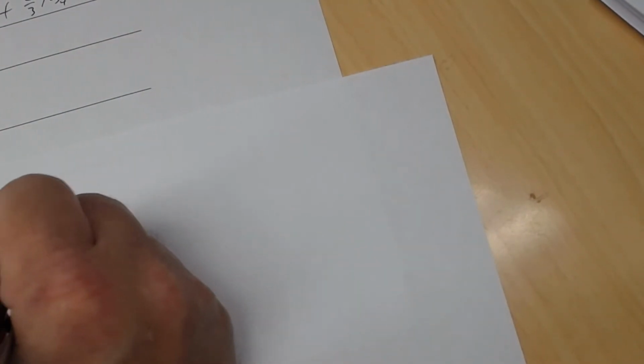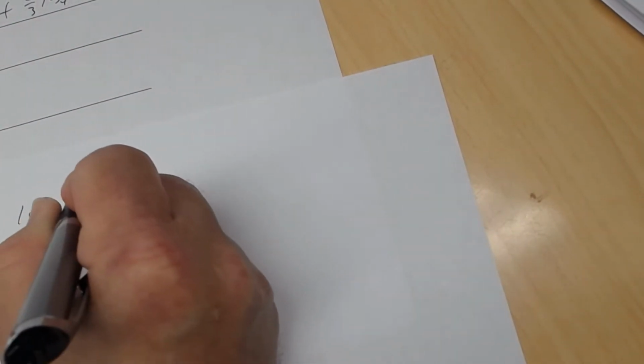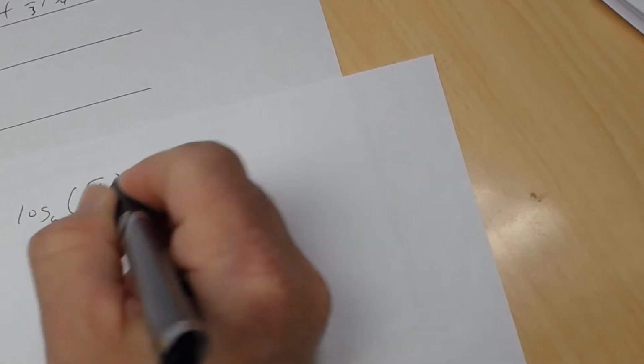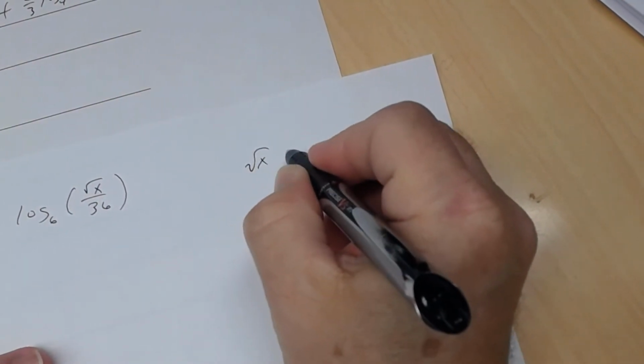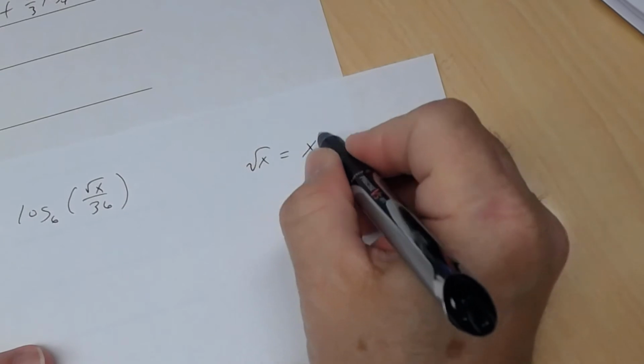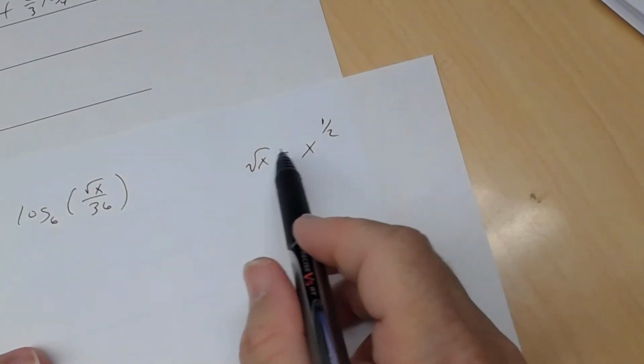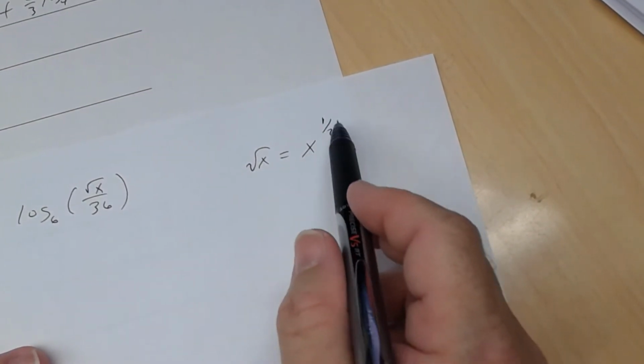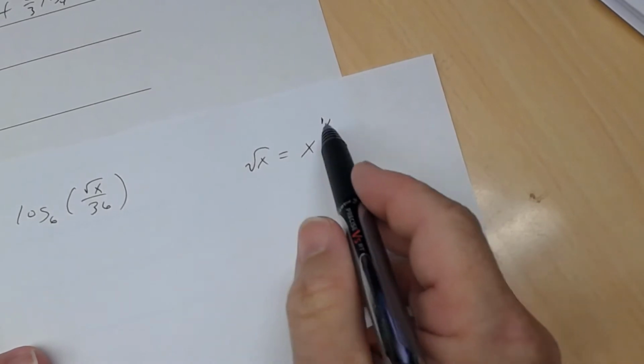All right, number 5, you have log base 6 of the square root of x divided by 36. Now you need to rewrite the square root of x. Remember, the square root of x is x to the 1/2 power. You can always write a radical as a rational exponent.